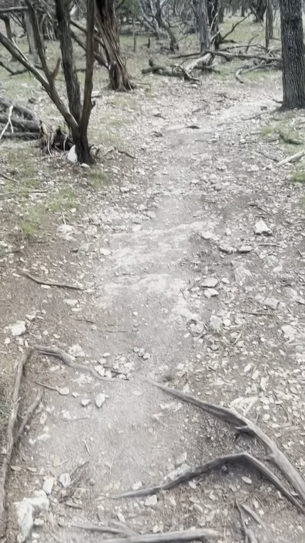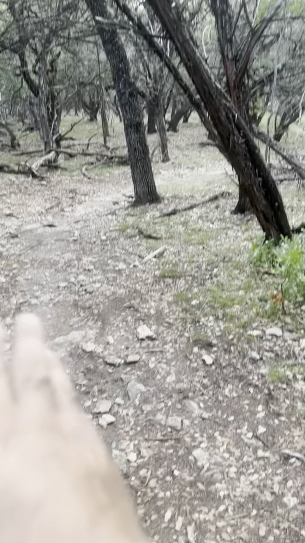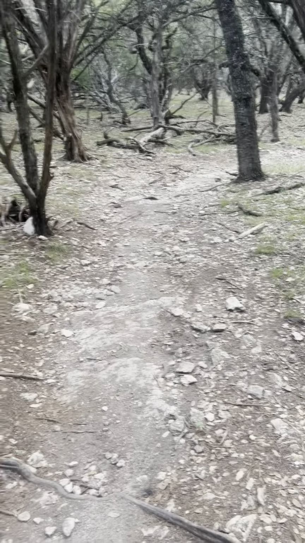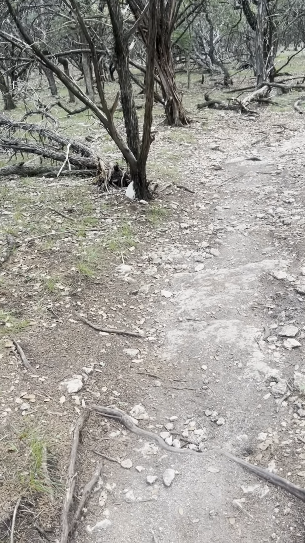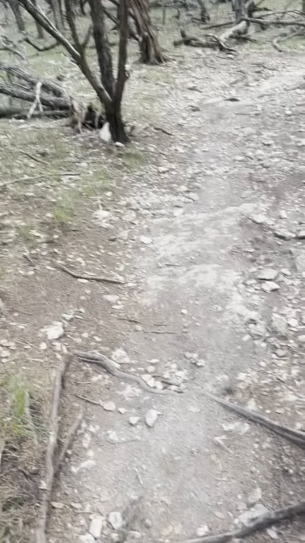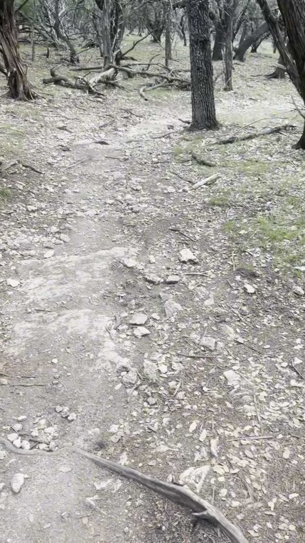Okay. And here's a view of that stream from the top. You can see that it's going down, and to me it's gonna be an ephemeral stream because obviously it's not running right now, so that's what I believe it is.